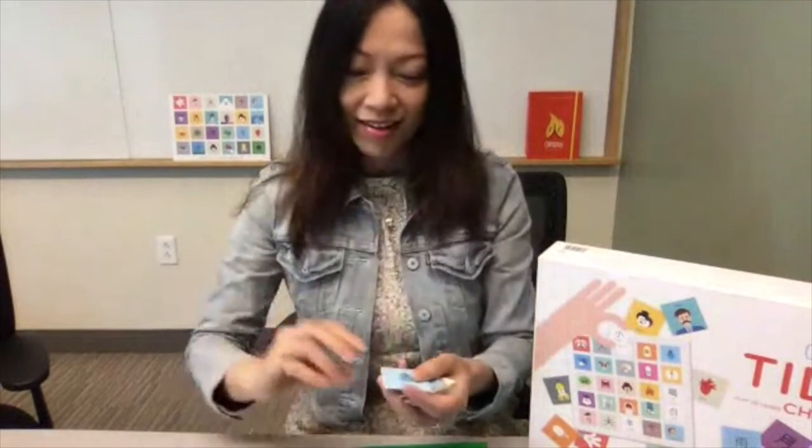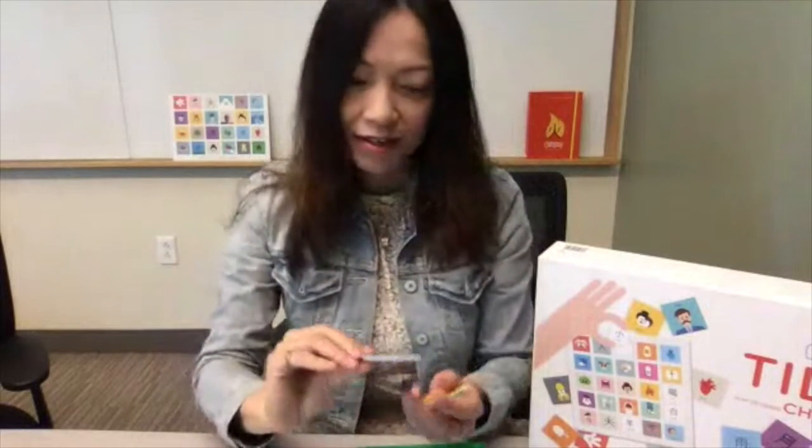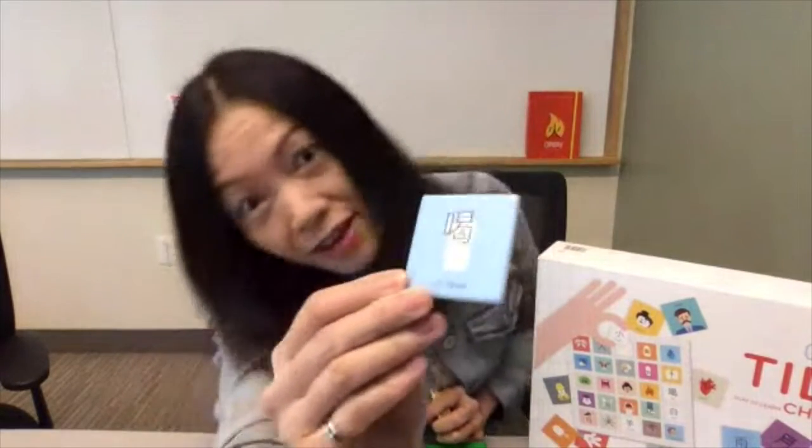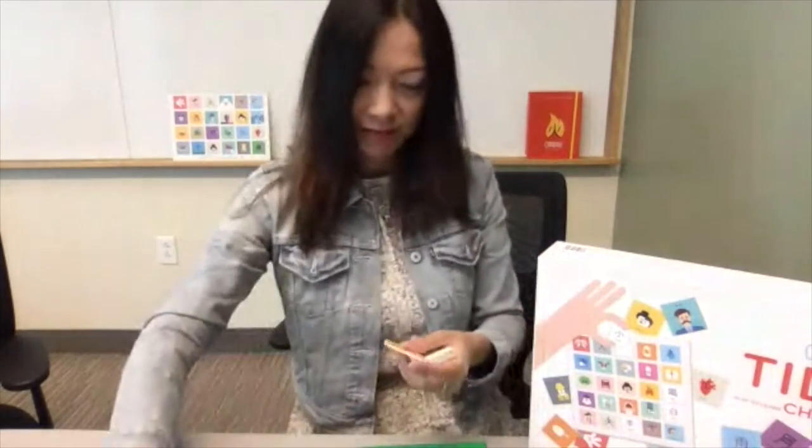Right. The next character here is to drink. And you can still see on the left-hand side, there is the mouth character. And then on the right-hand side, that's just to express someone wants to drink. I love this character, it's my favorite.